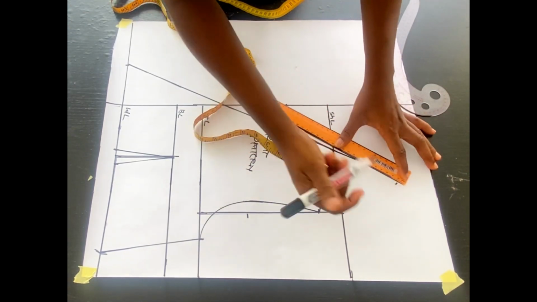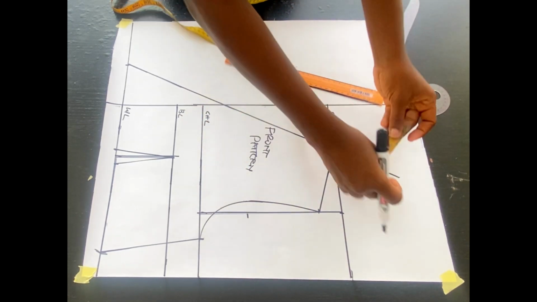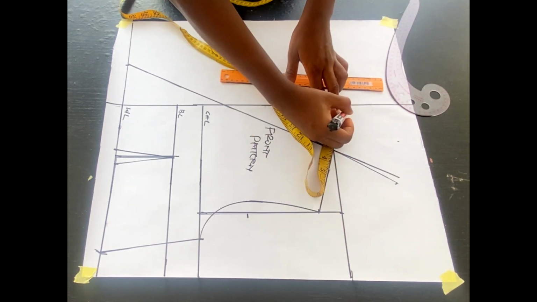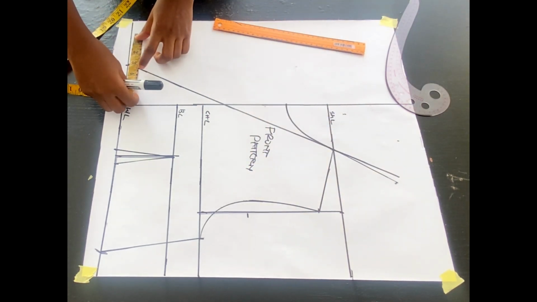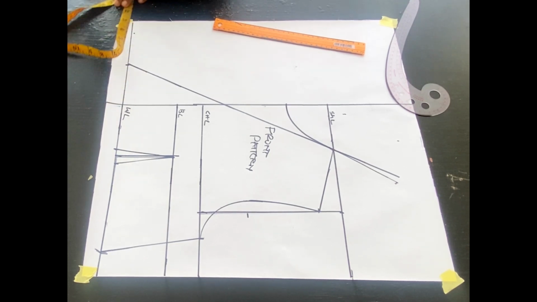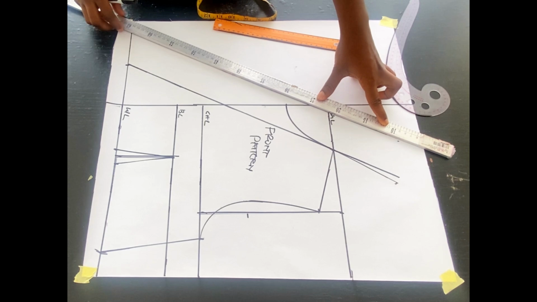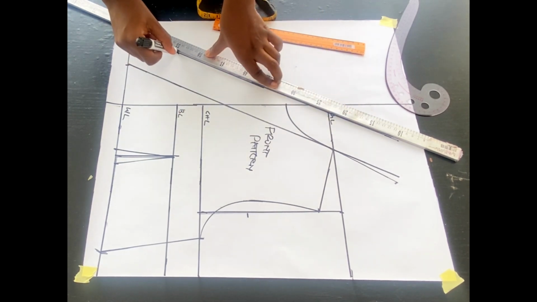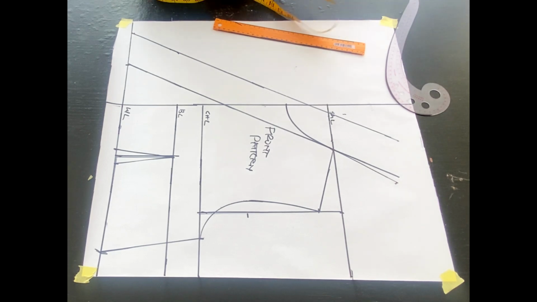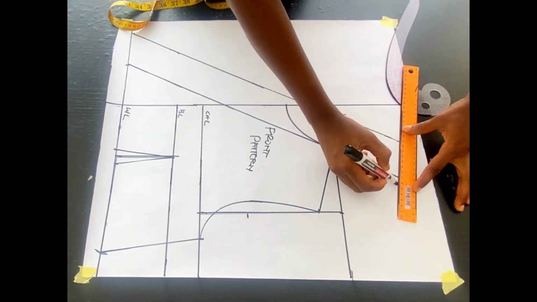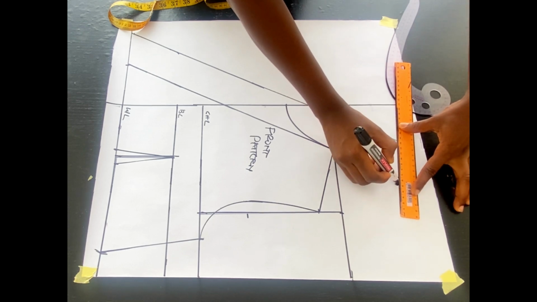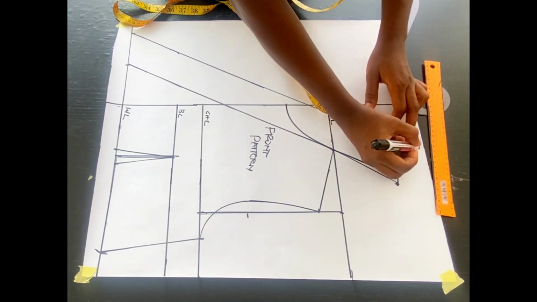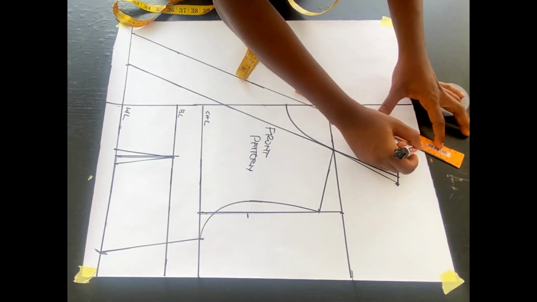Then from that point, I'll go out by 0.5 inch and connect it back. I'll use 3 inches for the width of the collar, and when it is folded, that means the collar will be 1.5 inches. So I'll mark 3 inches like you see me doing and connect it. From that point, I'll go up by 1 inch and connect it so that the collar can fall well to the back.